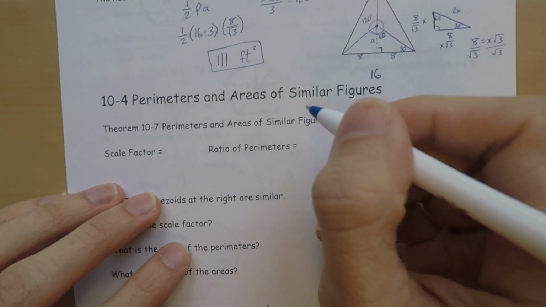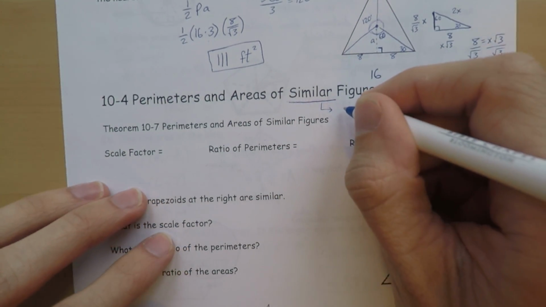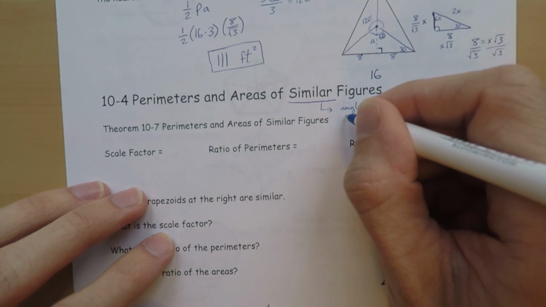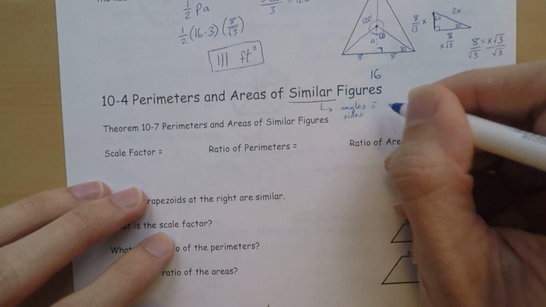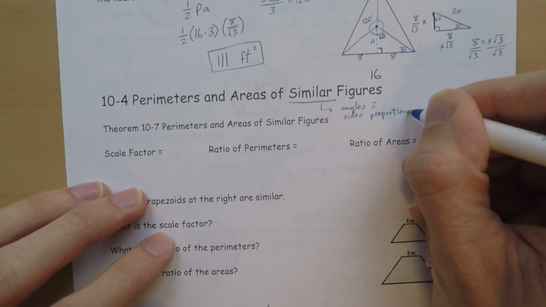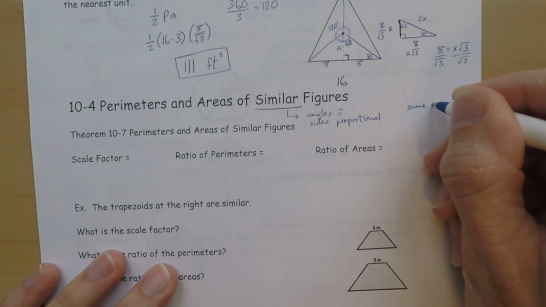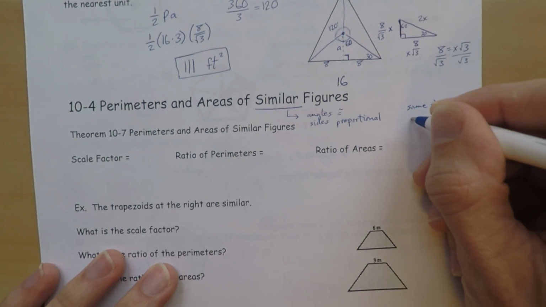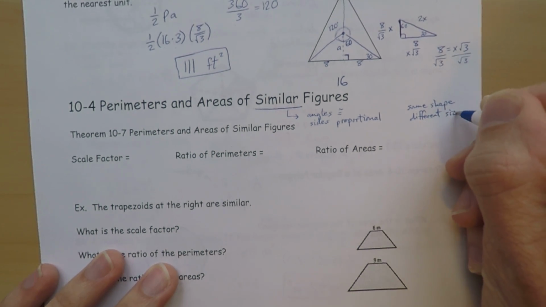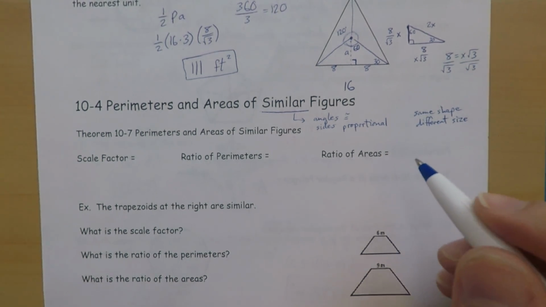So, not new shapes, but similar figures. If you recall, similar, when we use that word in geometry, meant that in 2 shapes, the angles were congruent and the sides were proportional. Not the same, not congruent, but proportional. We thought about this more commonly as the same shape, but different size. Those figures had congruent angles, and their sides were proportional.